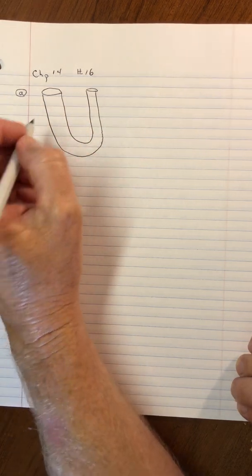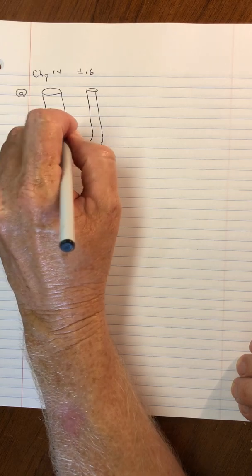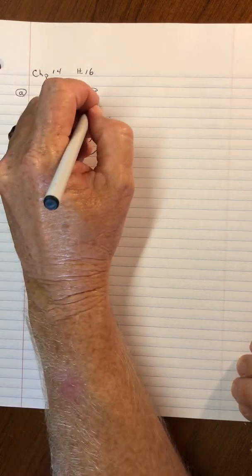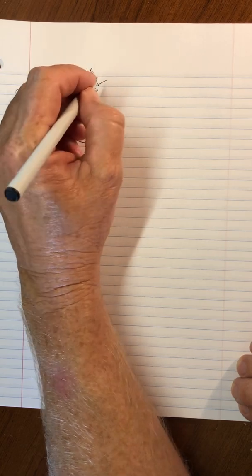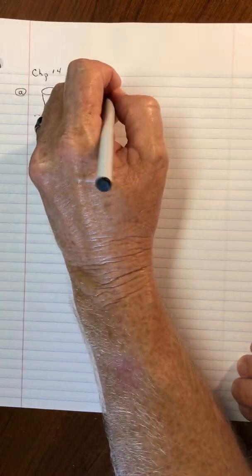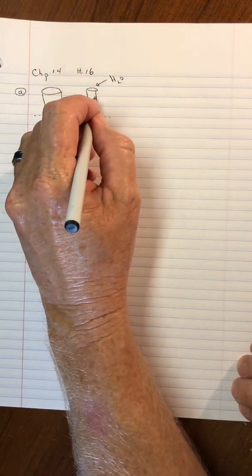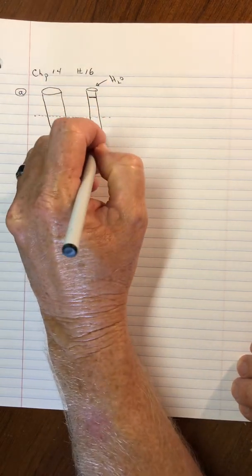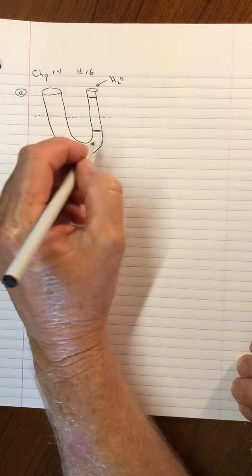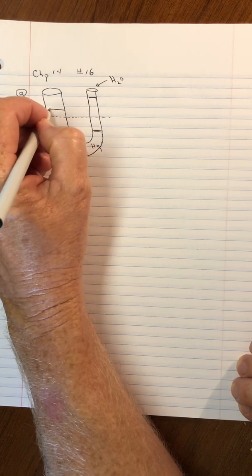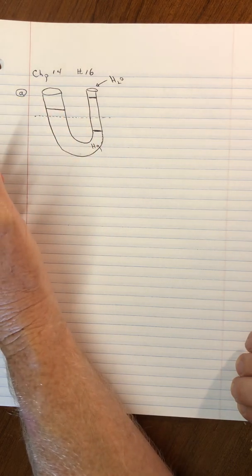The mercury was sitting at about this line here. Then as we poured the water in on this side, the weight of that water, I'll just make the upper part of the water here, goes to here. And so this is all water, whereas the mercury then gets pushed up to here.